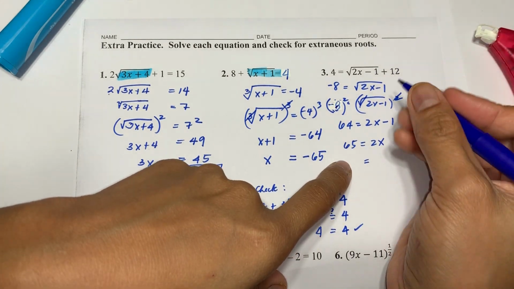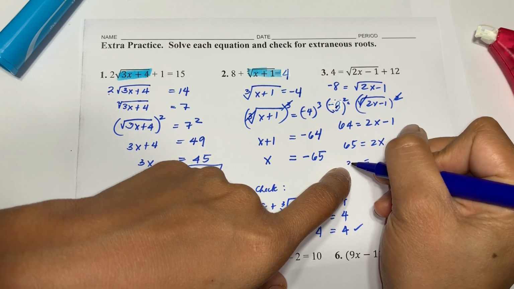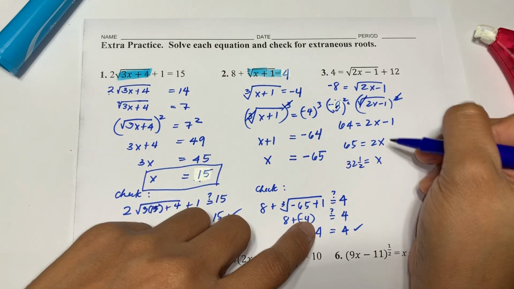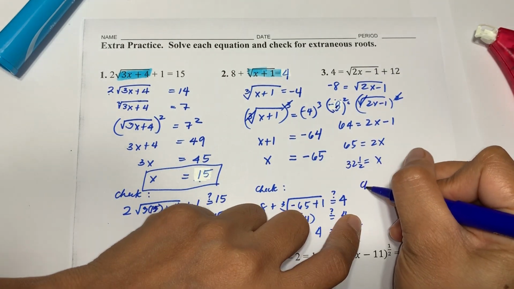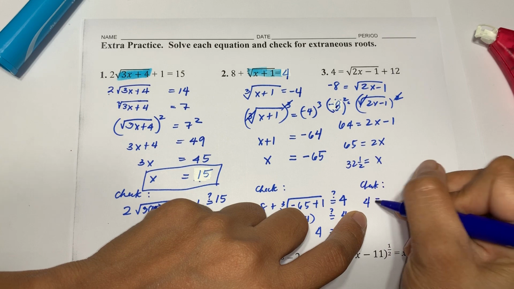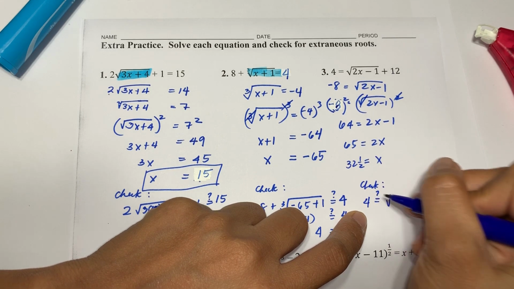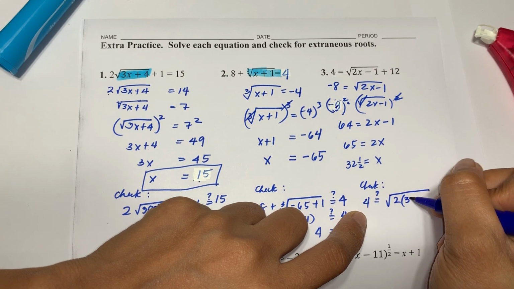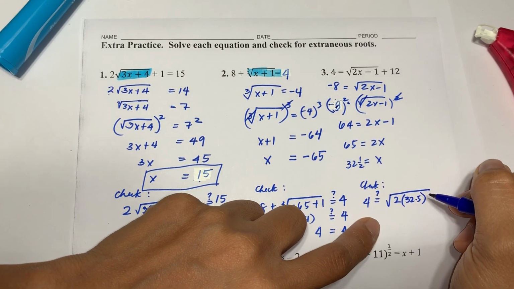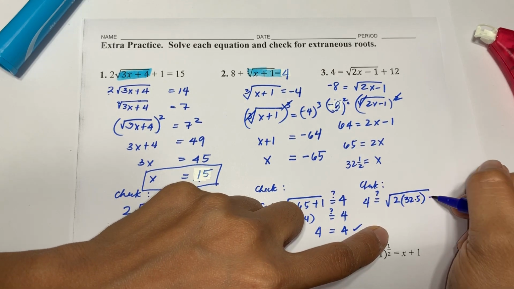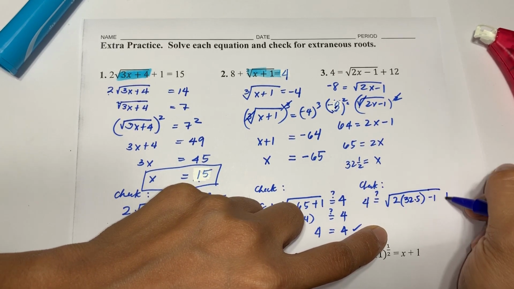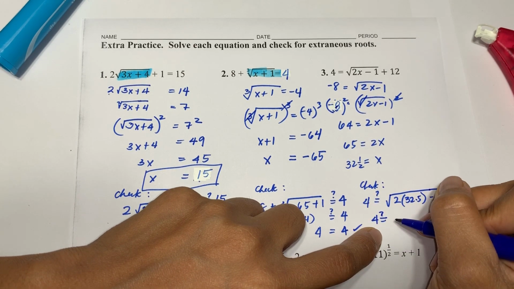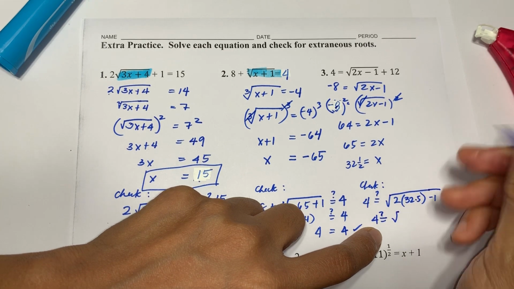What's that? 32 and a half. Okay, equals x. You substitute. Check. 4, does it equal, question mark, 2 times 32 and a half, I'll just use 0.5, minus 1 plus 12. 4, question mark, 8.